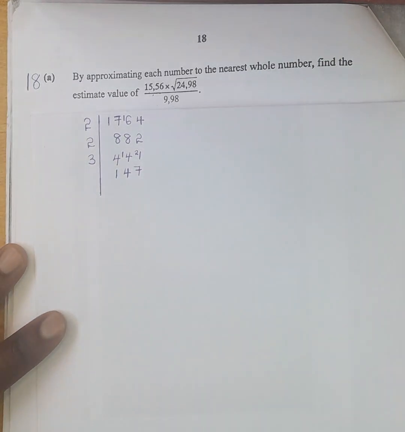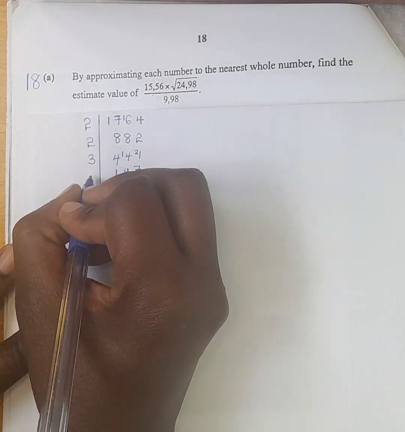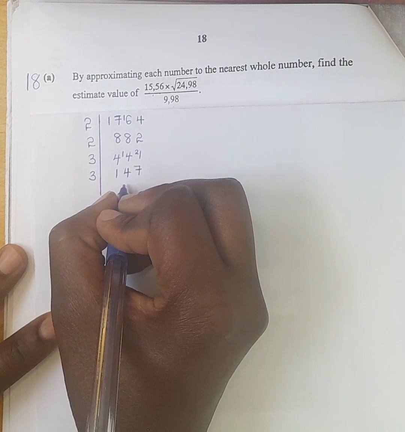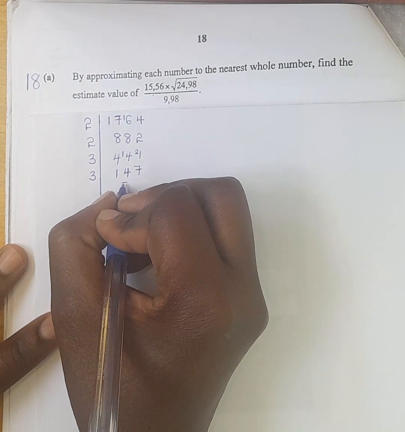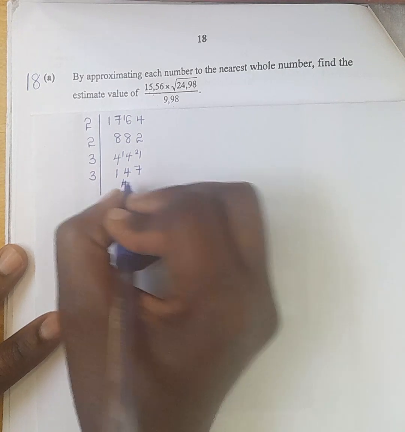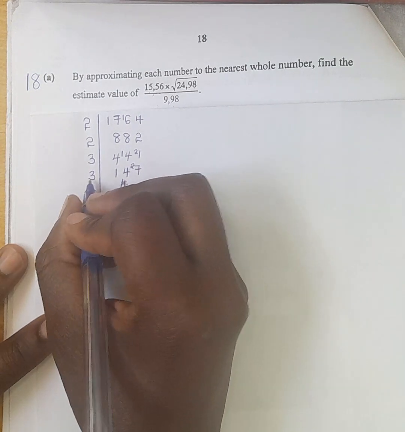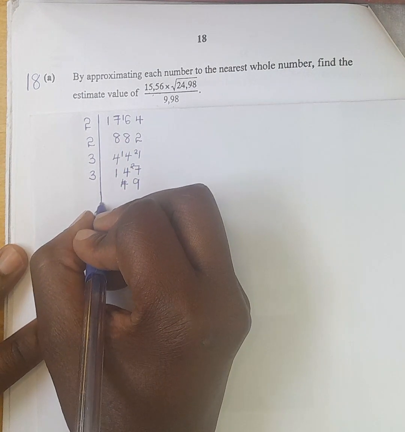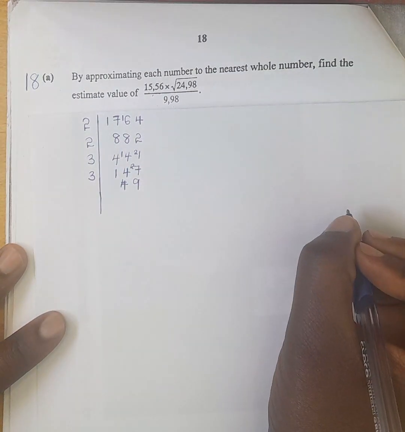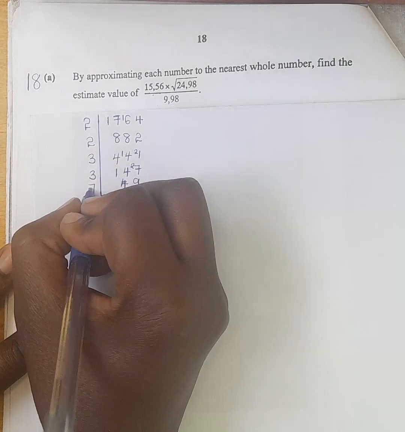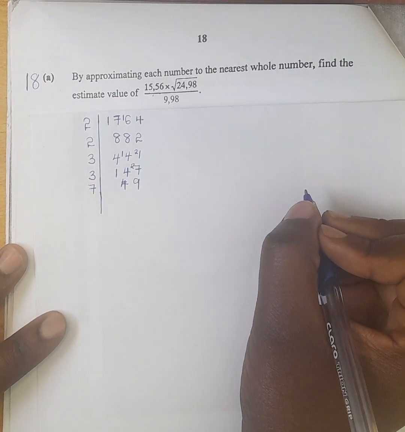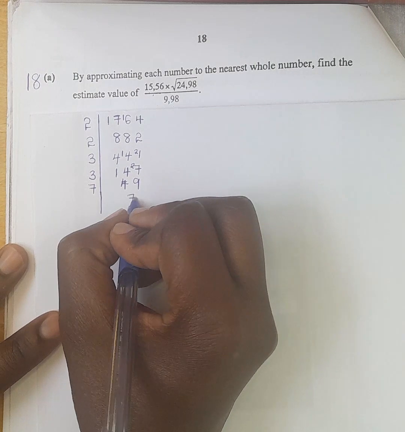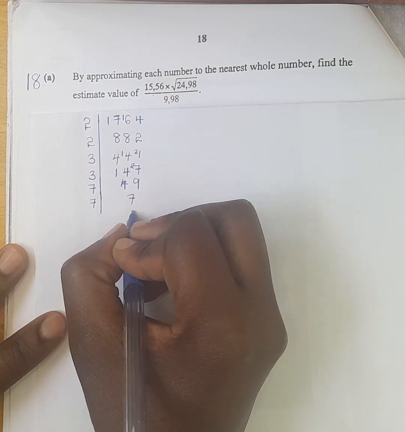The least prime number that divides into 147 is 3 again. 3 into 14, we get 4, remainder 2. And then 3 into 27, we get 9. And then the next prime number that divides into 49 is 7. 7 into 49, it is 7. And then 7 into 7, we get 1.